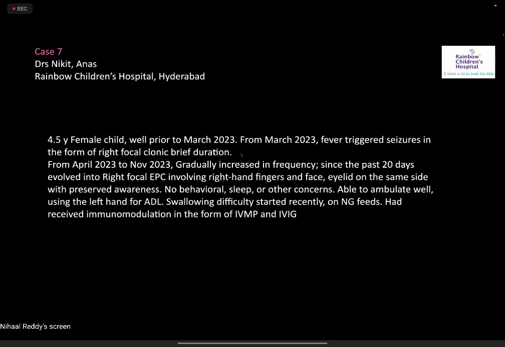So this is about a 4.5-year-old female child. She was a well child prior to March 2023. So the problem started from March 2023, starting with fevers. So she had fever-triggered seizure in the form of right focal tonic seizure, brief duration. She recovered from that, and from April to November, she had multiple. So she kept on having sporadic seizures despite having no fever, which were well controlled with medications.